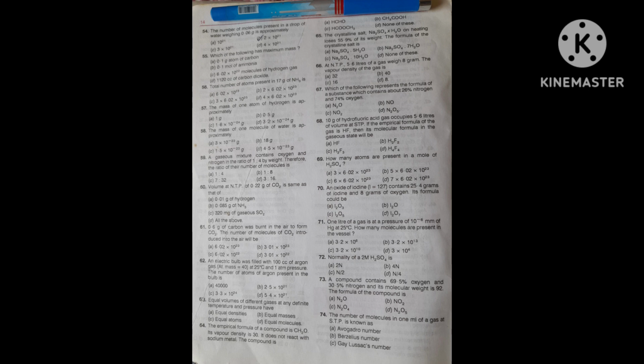Again I am repeating the question. 10 gram of hydrofluoric acid gas occupies 5.6 liter of volume at STP. If the empirical formula of the gas is HF, then its molecular formula in the gaseous state will be how much?